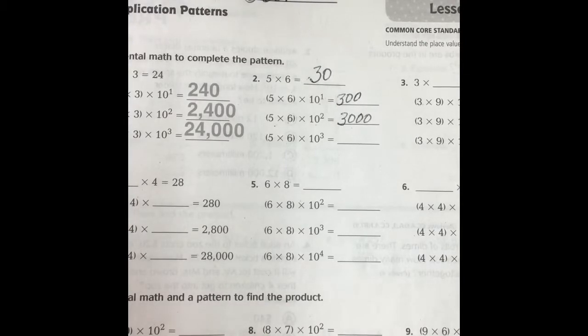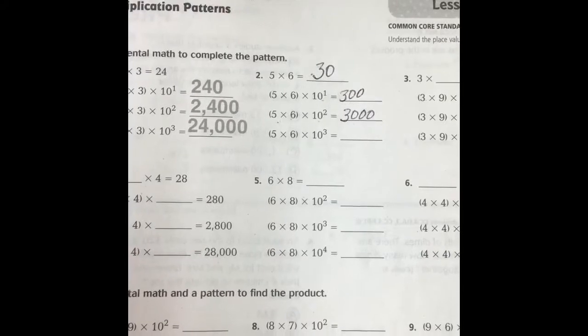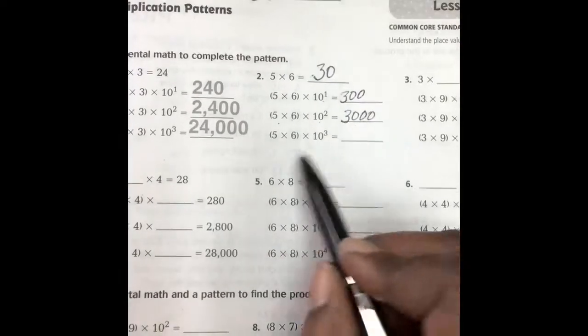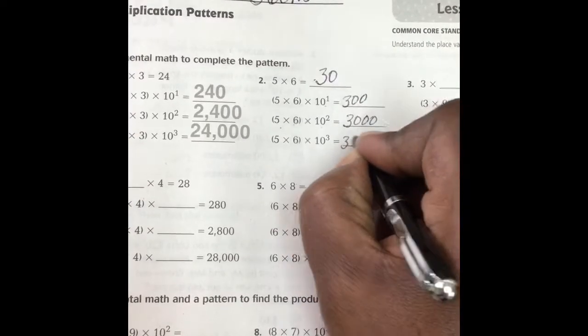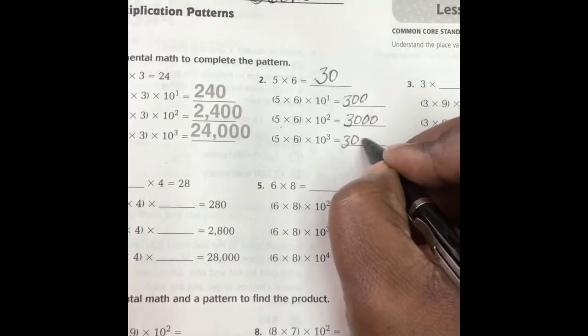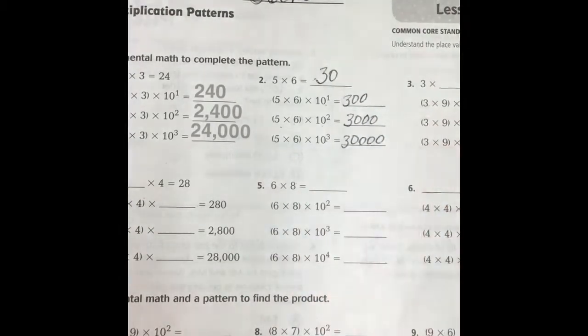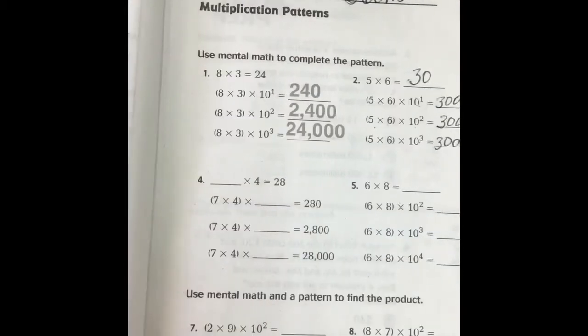Next, we know that we have 5 times 6 is 30, and then 10 to the third is 1,000. 1, 2, 3. Okay? All right, so now let's take a look at number 4.